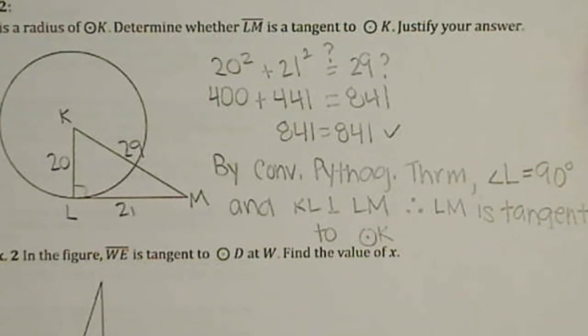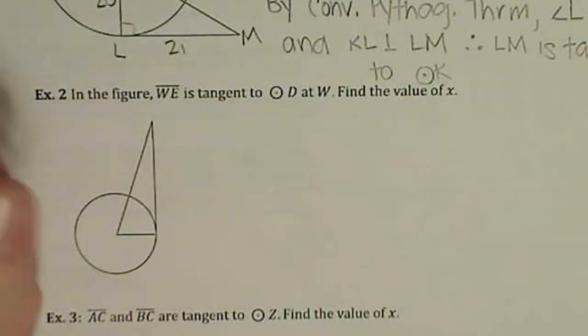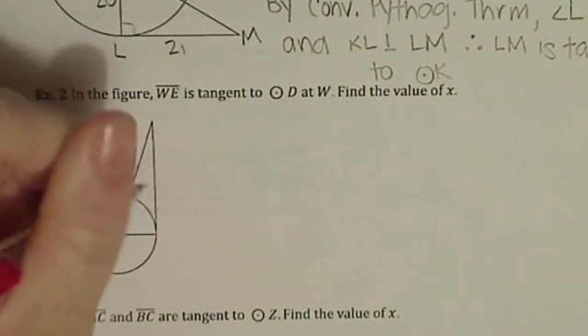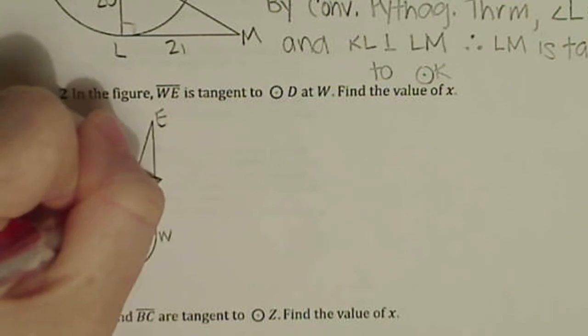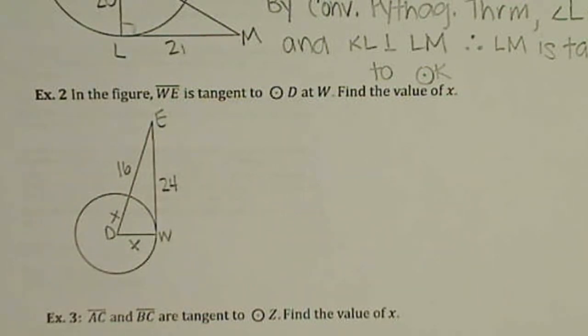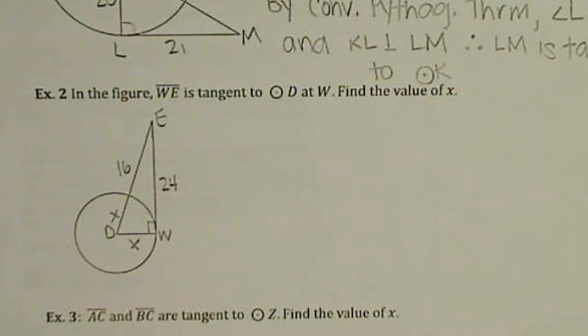Let's do another one like that. This is another similar example, so that's why it's also called example 2, because it's very much the same thing. So in our picture here, we know that WE is tangent, so we know that this is a right angle.